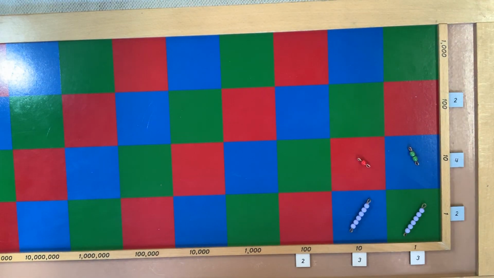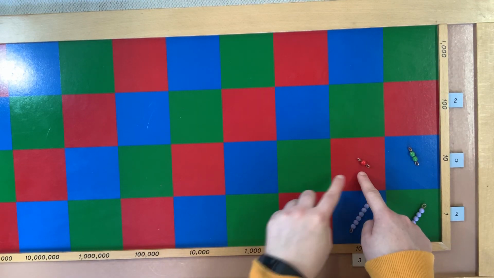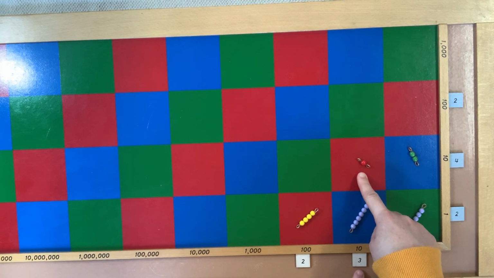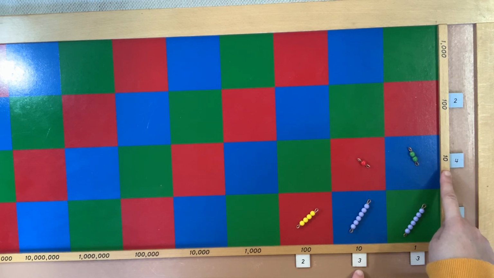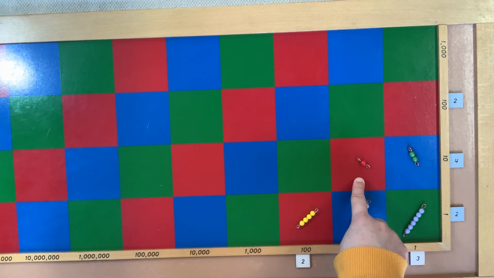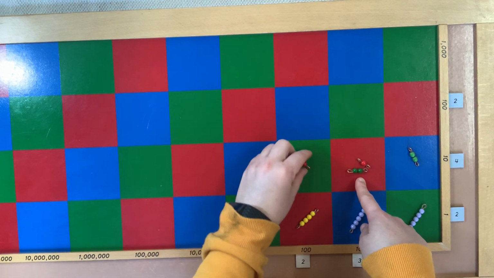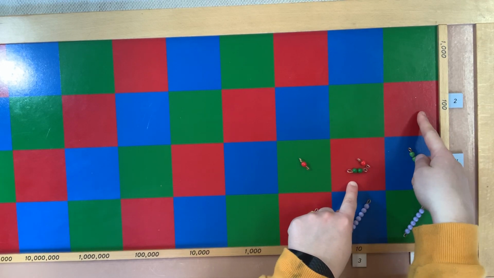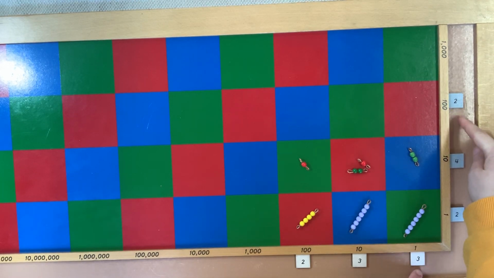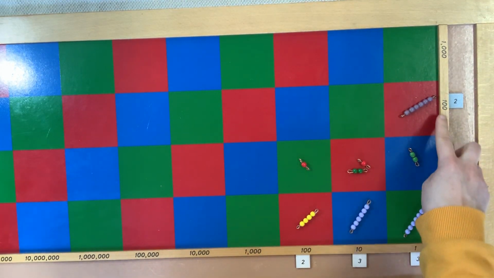So let's continue. So next I have 2 times 2, 4. Okay, let's do this one. That's tens times tens. So 3 times 4, again, that's 12. Okay, now I need to do this 100, which is 3 times 2. That gives me 6. Okay.